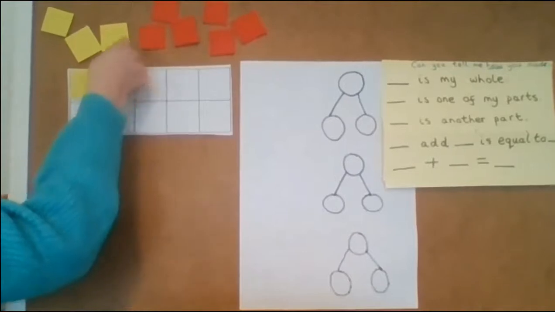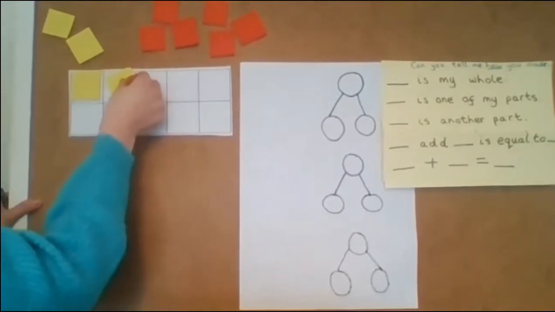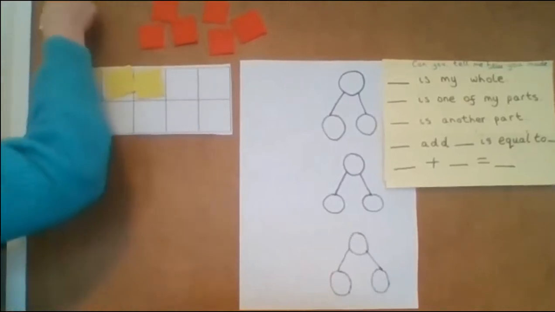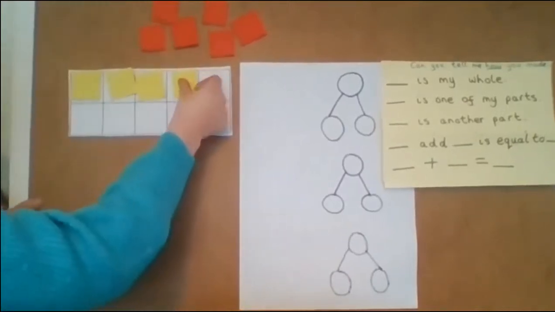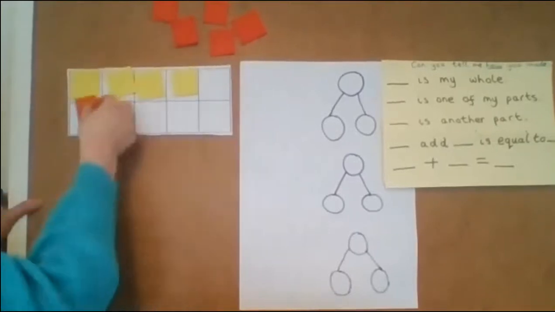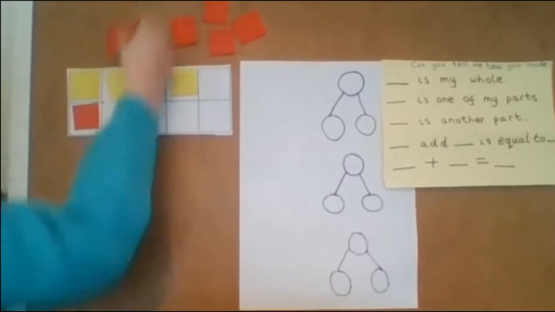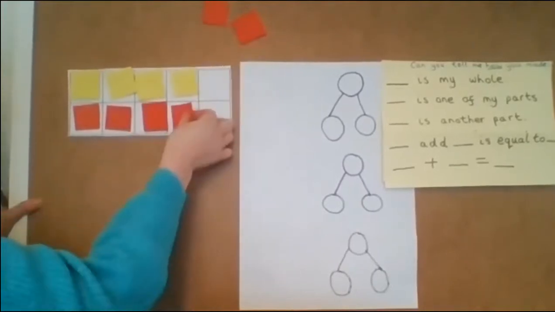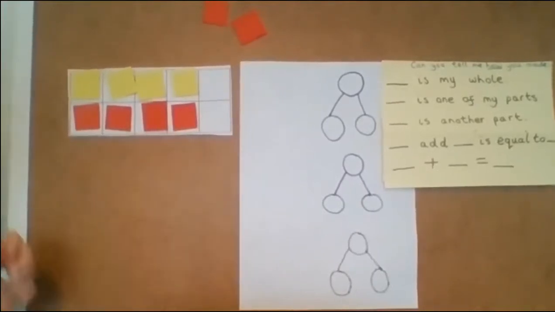So first of all, I'm going to make 8 in my tens frame, and I'm going to use 2 different color counters to make it easier for me to see the number 8 as 2 different parts. So I know 4 on the top and 4 on the bottom is 8. So I have made 8. And now that I've made it, I need to draw it.